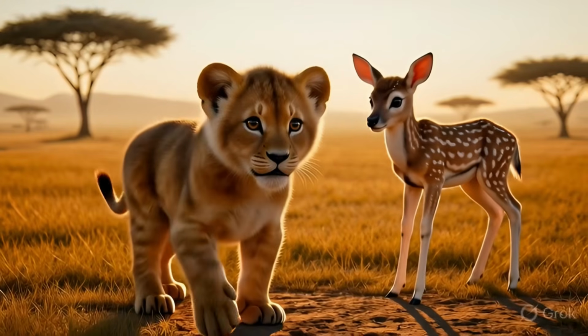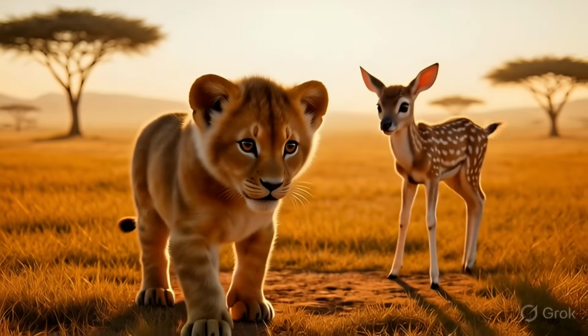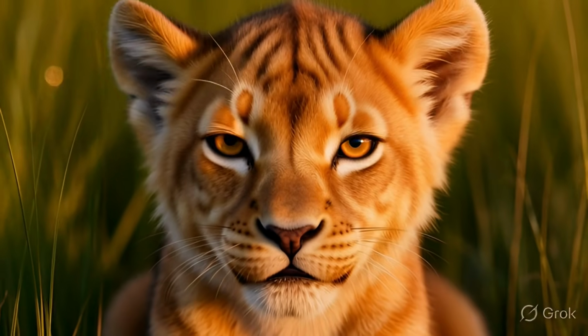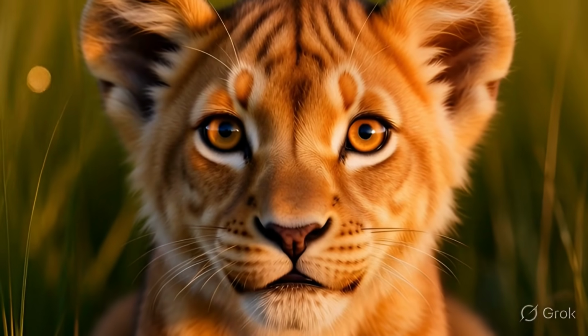I won't hurt you. And in that small pause, something unexpected began. Instinct said one thing, but their hearts felt something another.